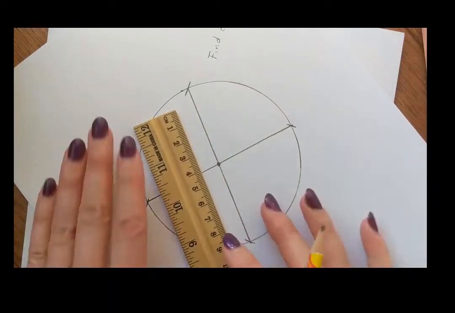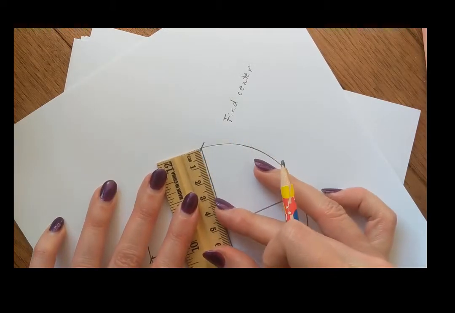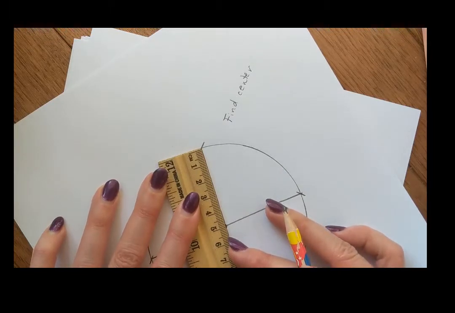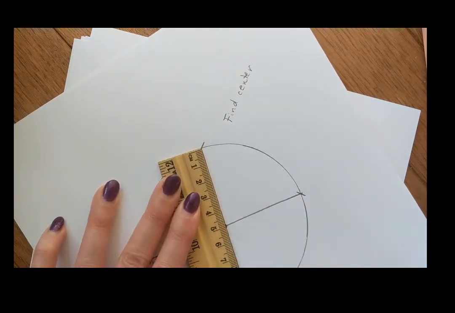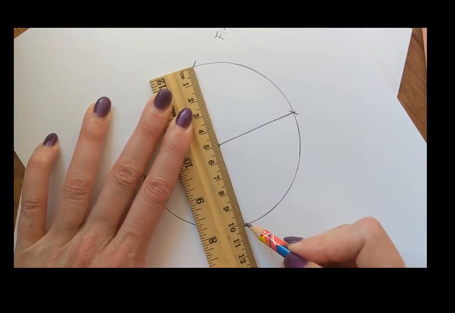So I'm going to measure both these diameters. Let me see. I'm going to line this up. This ruler doesn't start right at the beginning, so I want to make sure. And then I'm going to come here, and I'll show you it's about 10, 11.